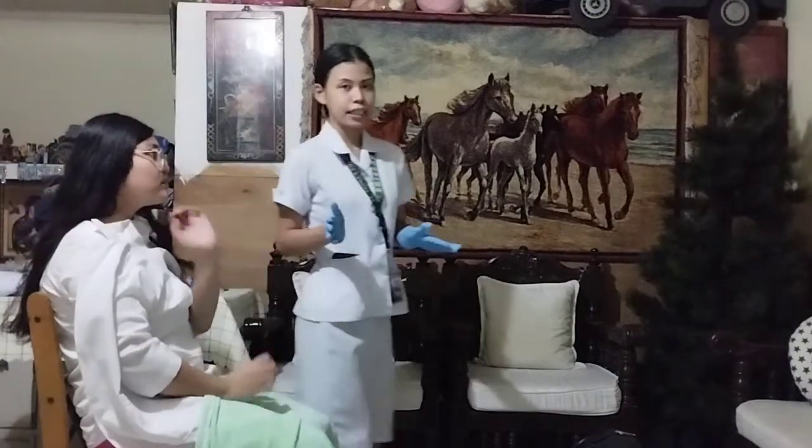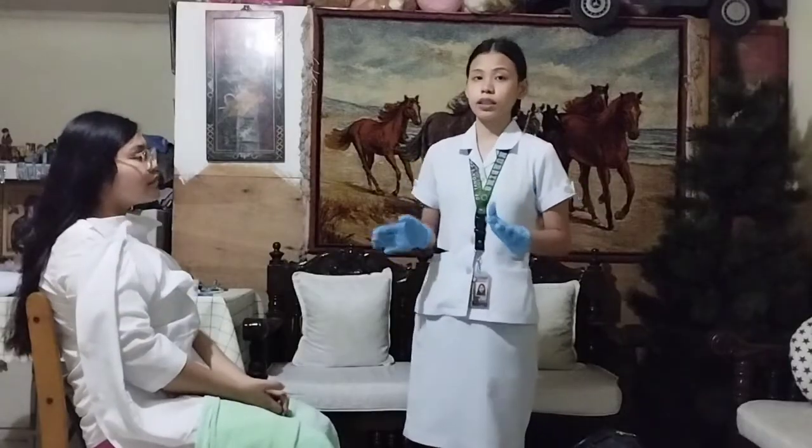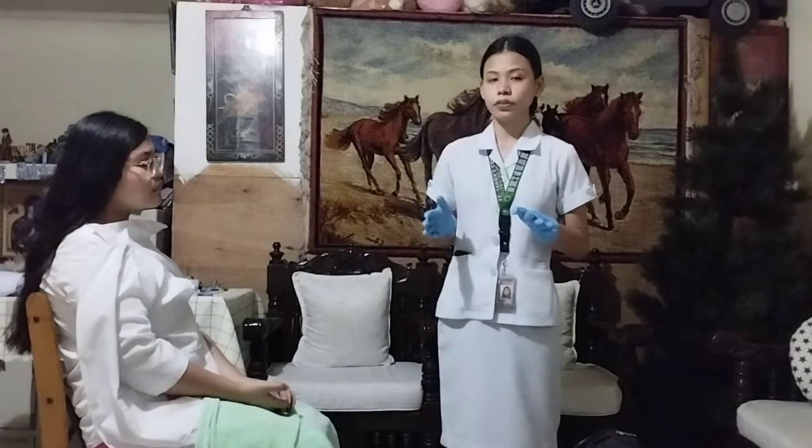So the patient's hair is black in color and it is not chemically colored. So the patient maintained her natural hair color. The patient's hair is also smooth and the patient's scalp is free from any masses, lesions, and tenderness as well. And there is no dandruff, nits, and lice observed so far.